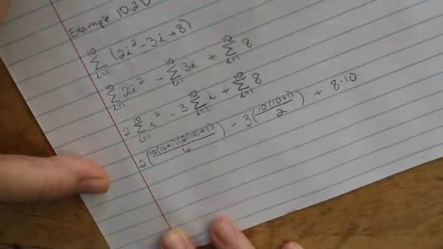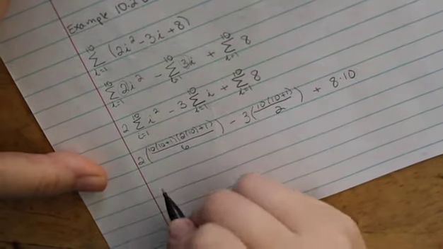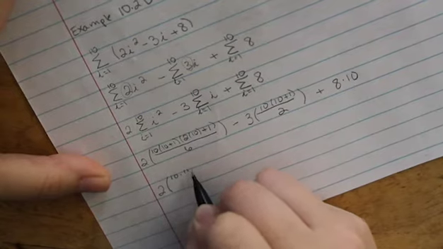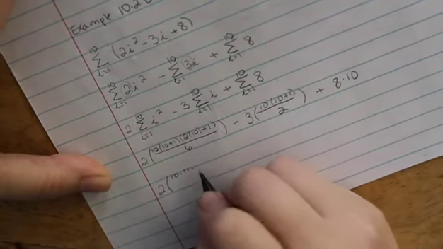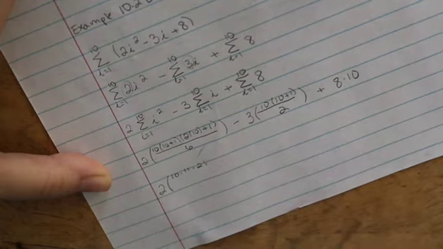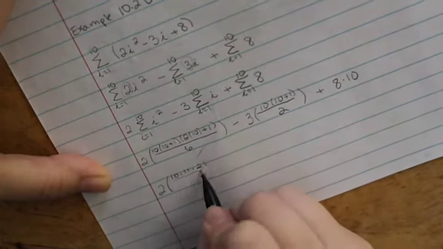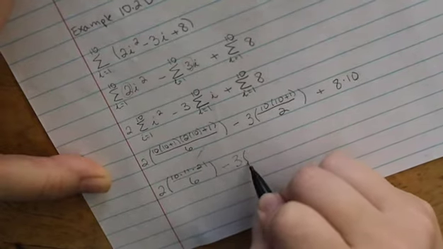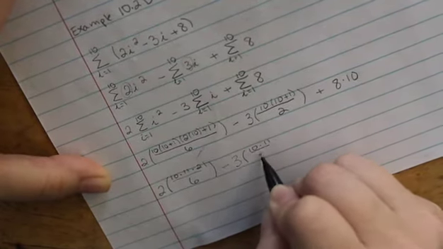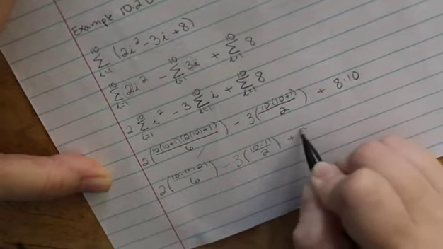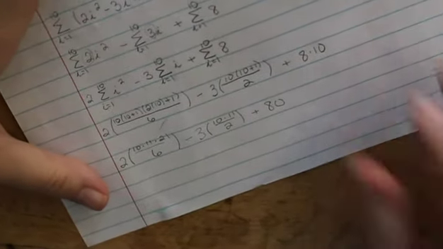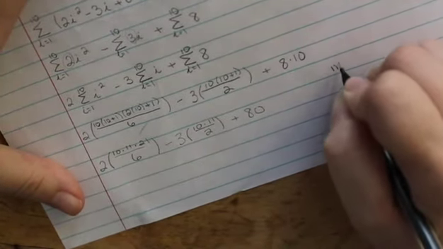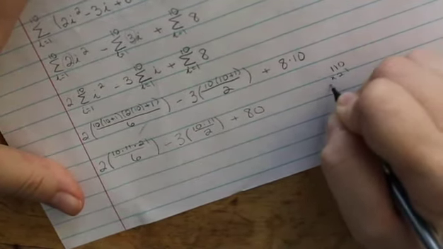Okay? So for this problem, we're going to set this up. We're going to have 2 times 10 times 11 times 21, all of that over 6. And then we're going to subtract 3 times 10 times 11 divided by 2, plus 80. Okay? 10 times 11 is 110 times 21.